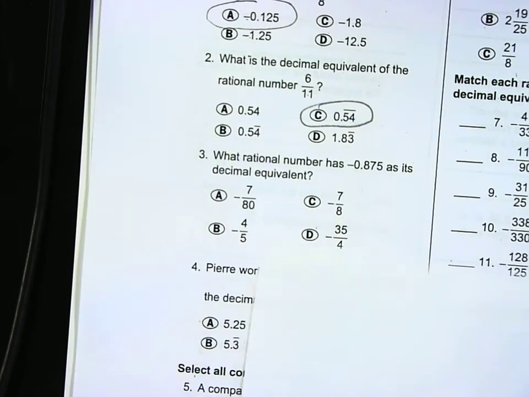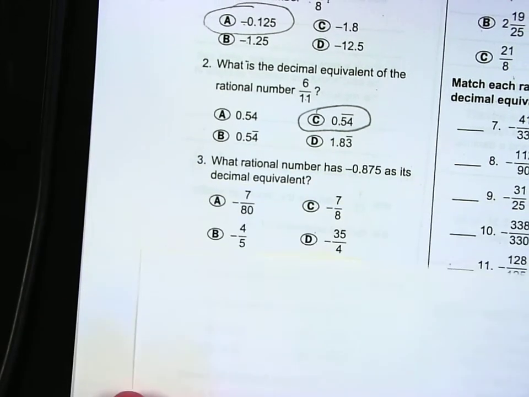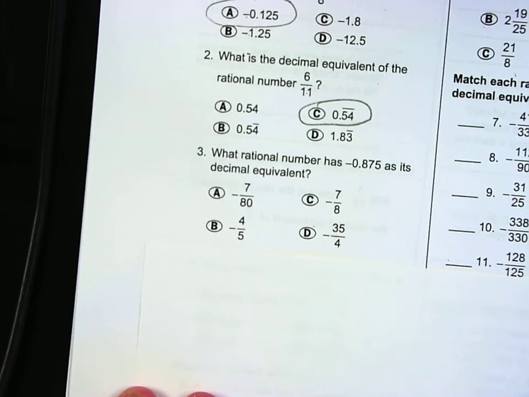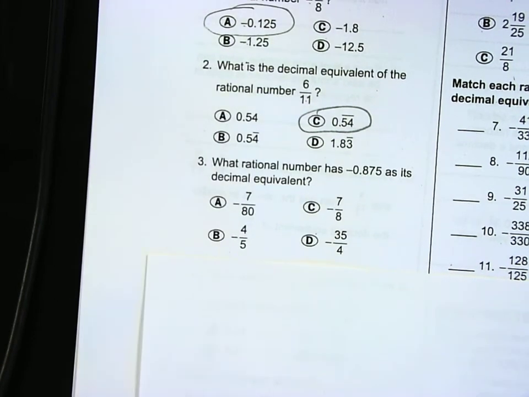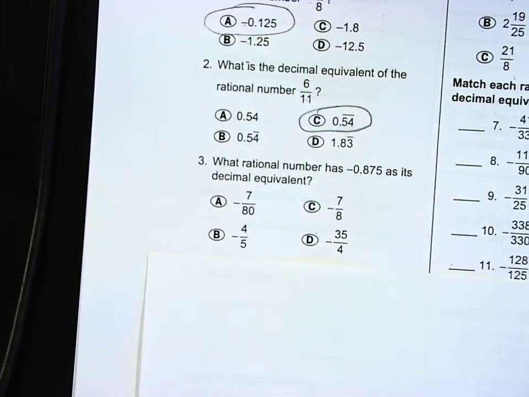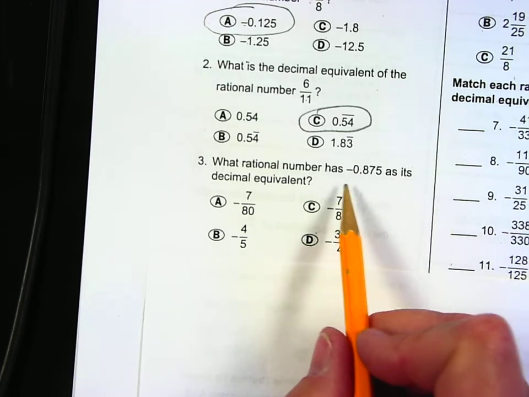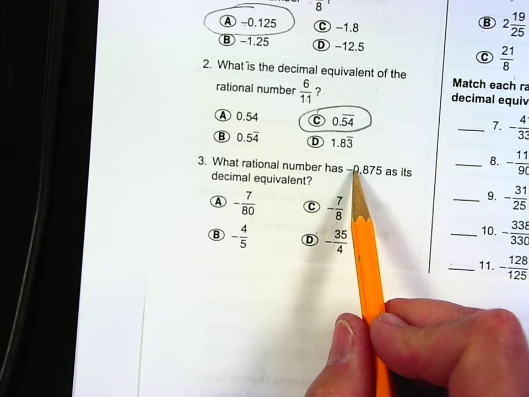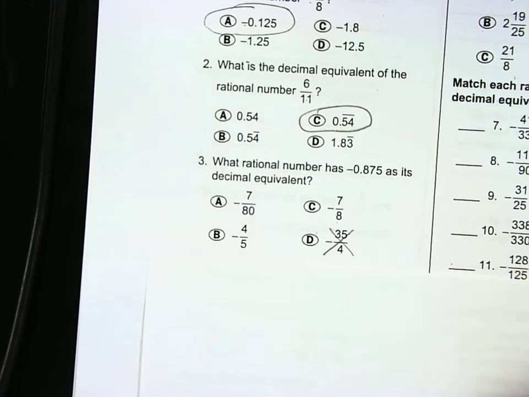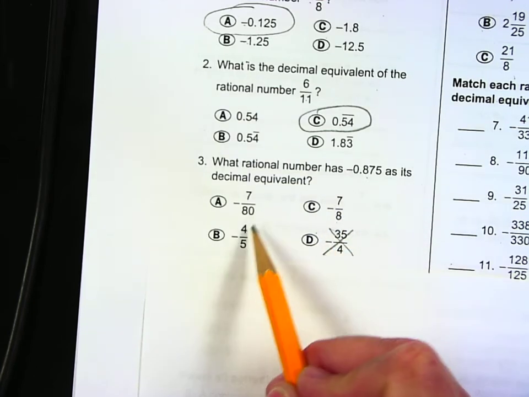What rational number has -875 thousandths as its decimal equivalent? So we've got all these fractions, right? So we can show 875 thousandths, or we can do TIBO for all these. And I'm thinking that there might be more than one possible answer. I'm going to eliminate D right now because this is an improper fraction, and this means my answer is going to be greater than 1, -1, and this number is less than -1, so I know it can't be that. This number is really close to -1, and so is this. This number is pretty close.